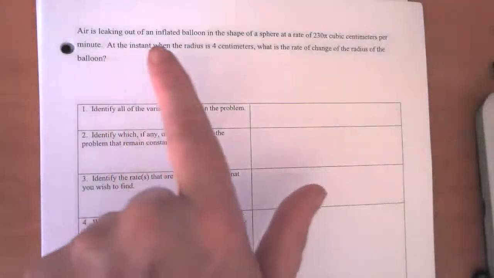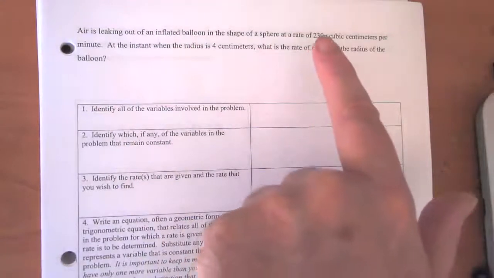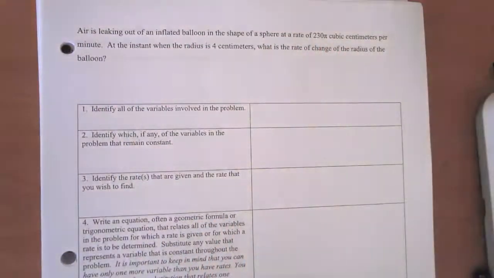Air is leaking out of an inflated balloon in the shape of a sphere at a rate of 230 pi cubic centimeters per minute. At the instant when the radius is 4 centimeters, what is the rate of change of the radius of the balloon? All right, so let's stop for a moment and visualize this problem before we go back to it.